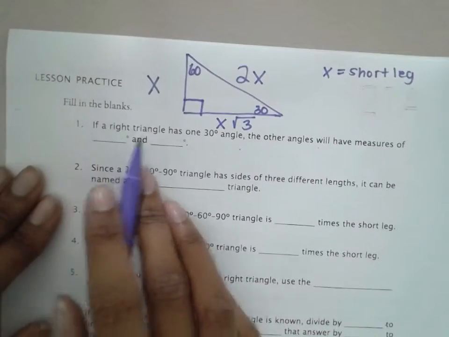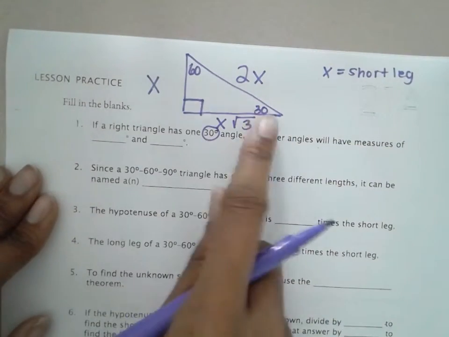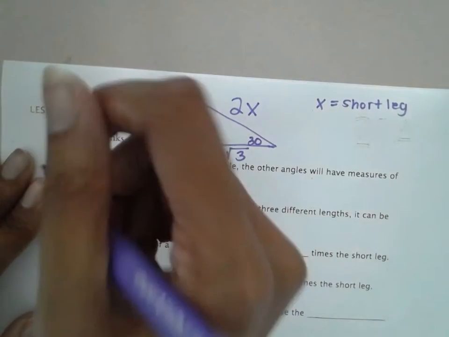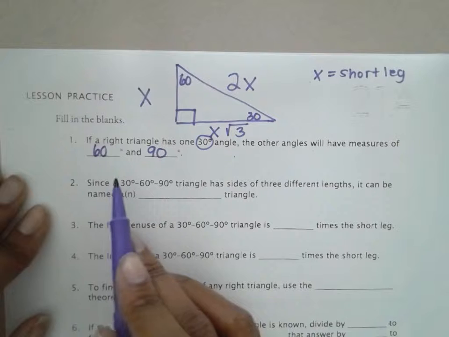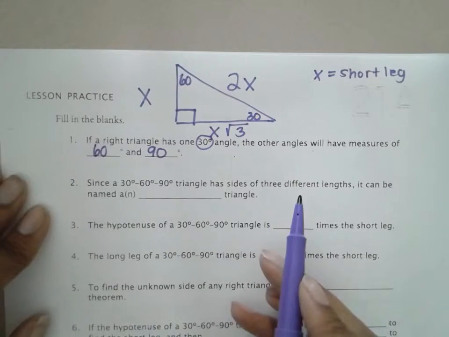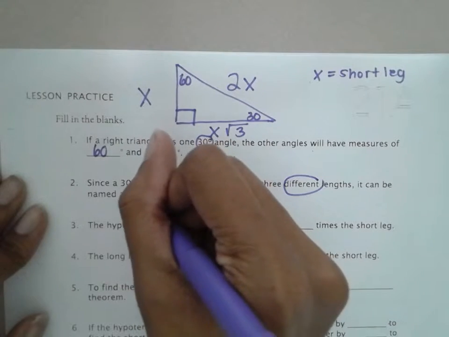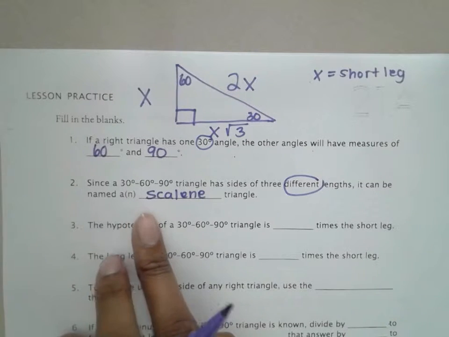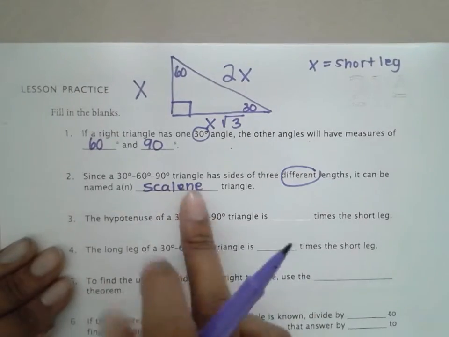If a right triangle has one 30-degree angle, what will the other angles measure? They already put 30, so what are the other two measures? We have 60 and 90. Since a 30-degree, 60-degree, 90-degree triangle has sides of 3 different lengths, it can be what type of triangle? A scalene triangle. Like in lesson 10, we went over the different types of triangles, and the one that has sides that are different lengths is the scalene one.